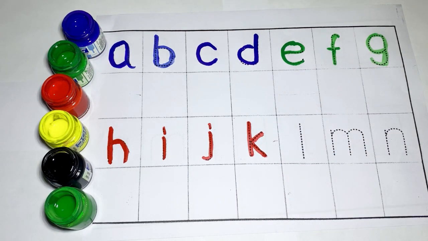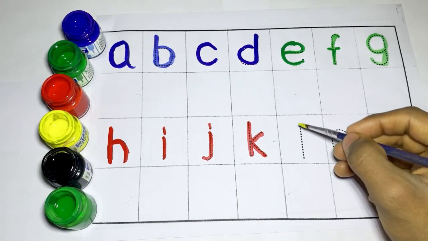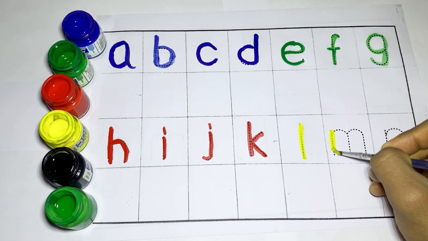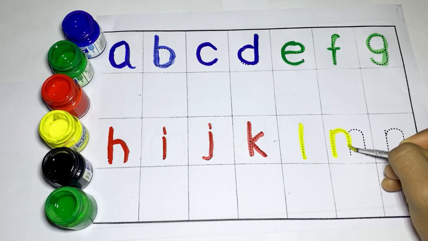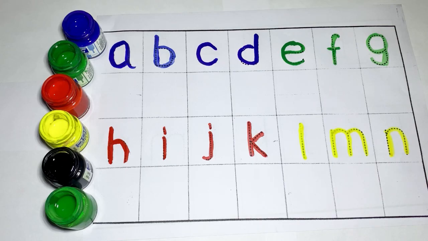Kids now draw L. L for lion, L for lemon. And use yellow color. M. M for moon, M for mango. N. N for nose, N for nest.